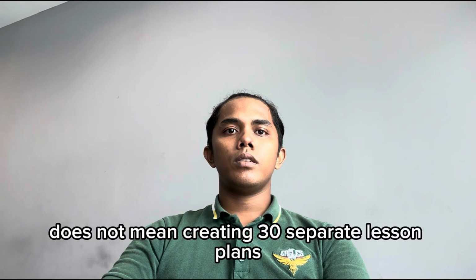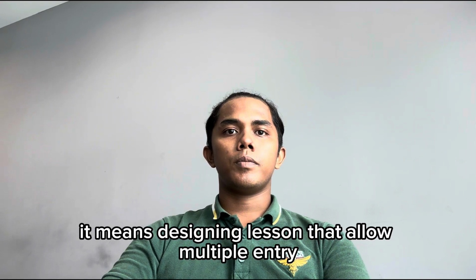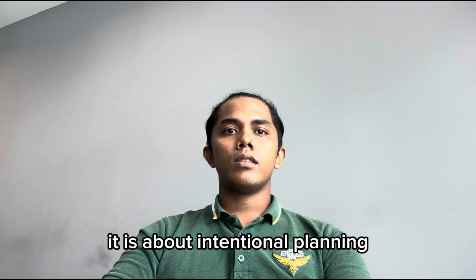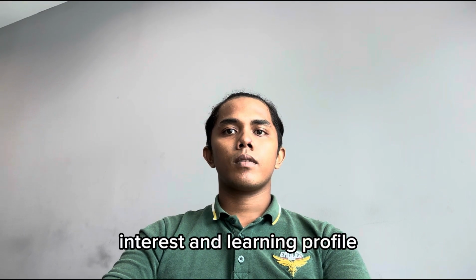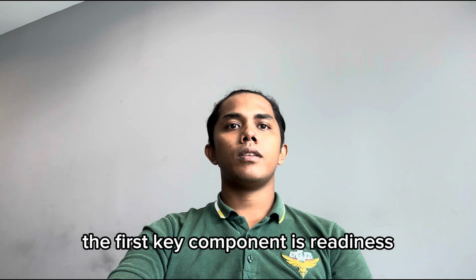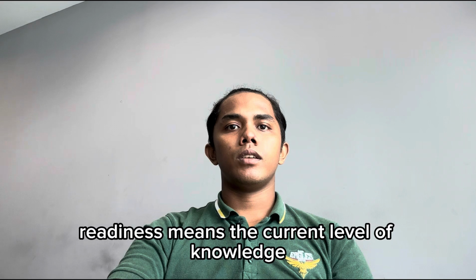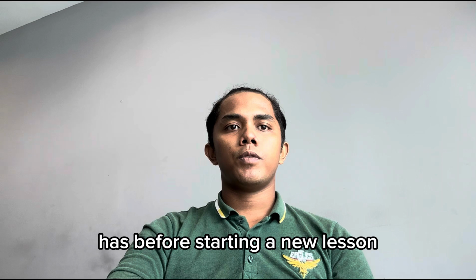Differentiation does not mean creating 30 separate lesson plans. Instead, it means designing lessons that allow multiple entry points and outcomes. It is about intentional planning, adjusting based on readiness, interest, and learning profile. First component, readiness. The first key component is readiness. Readiness means the current level of knowledge, skills, and understanding a student has before starting a new lesson.